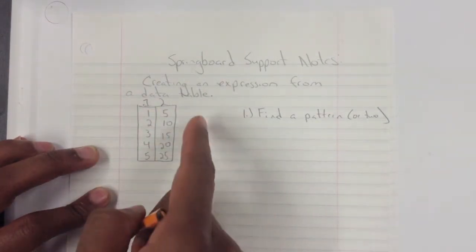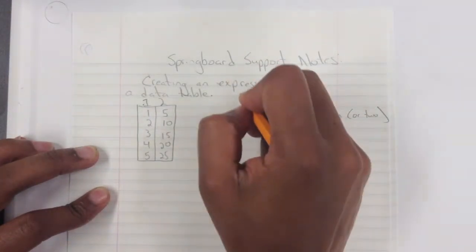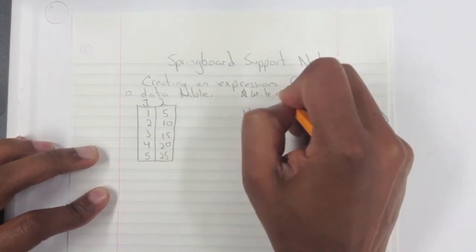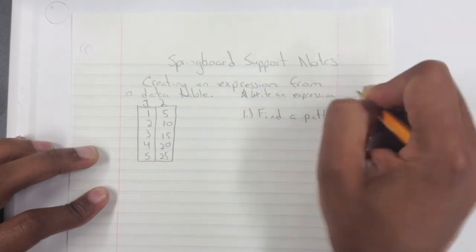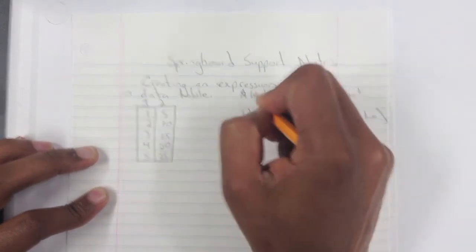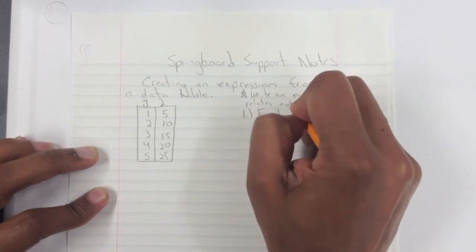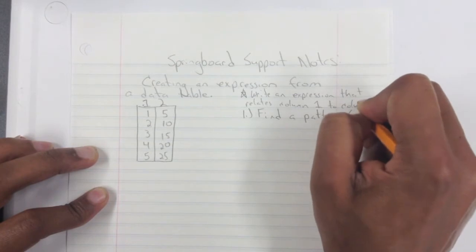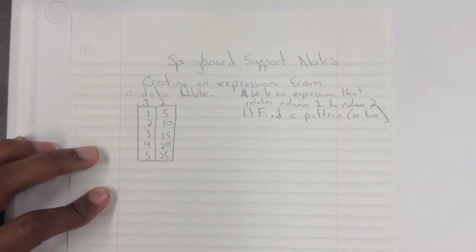And I guess we should be adding to this, before that I should say, write an expression that relates column 1 to column 2. Okay? So that's what you're doing.